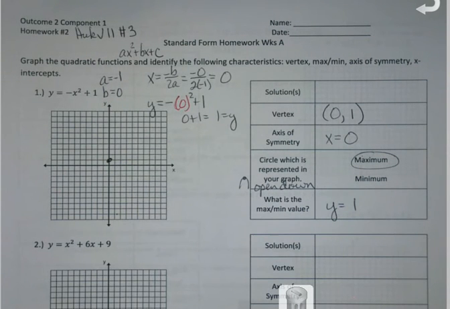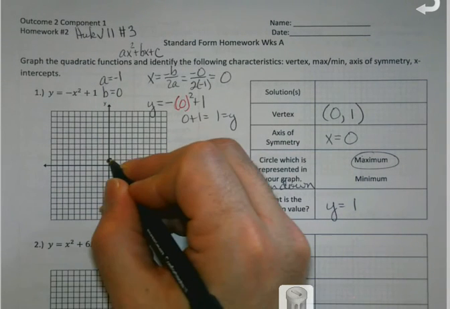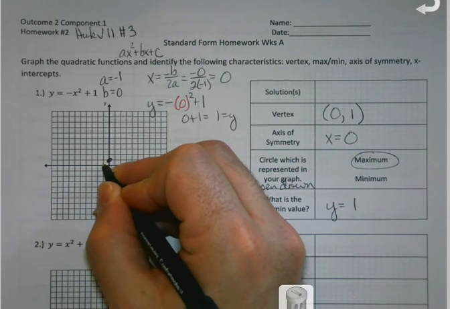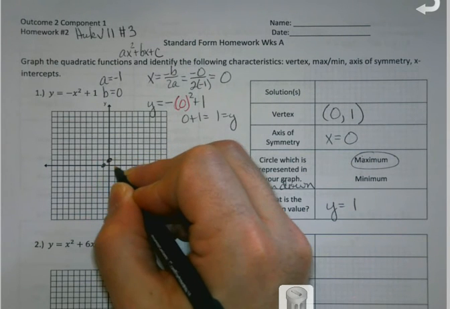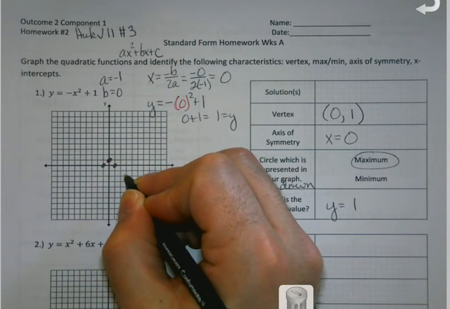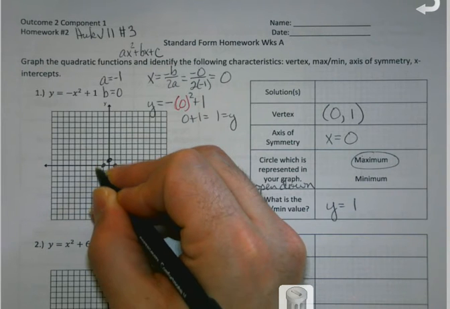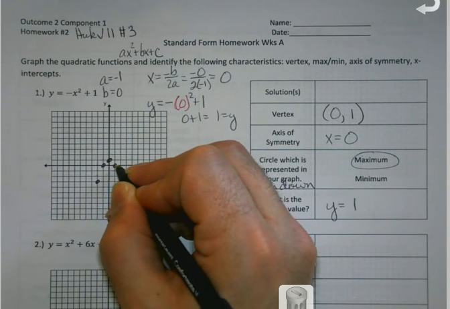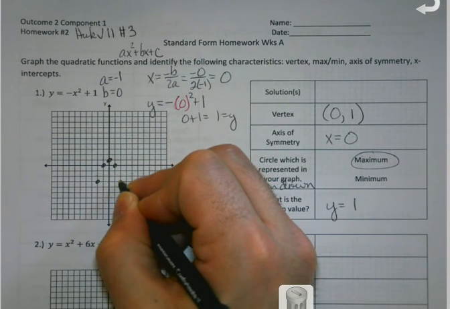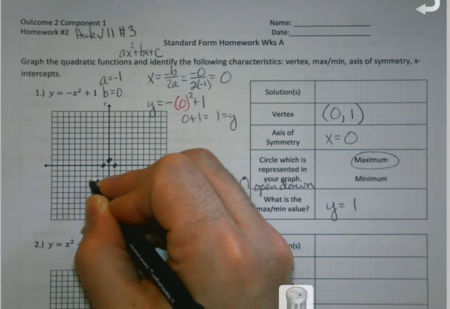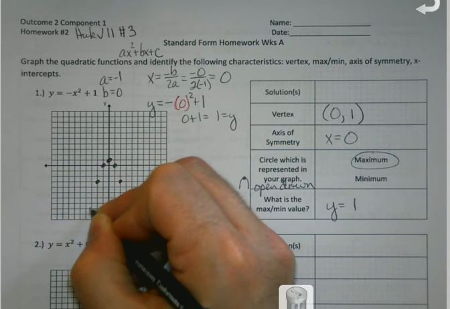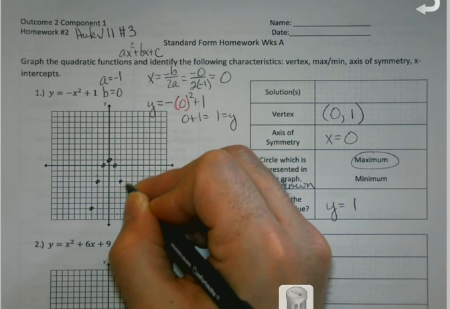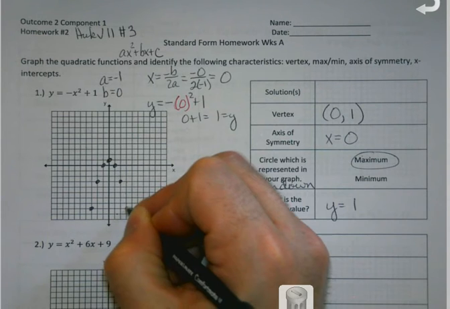And since it's negative, I'm just going to follow the pattern. Over 1, down 1, over 1, down 1, over 1, down 3, over 1, down 5.